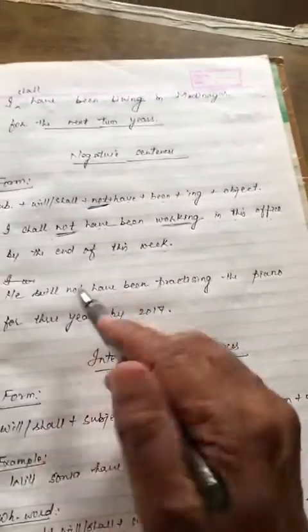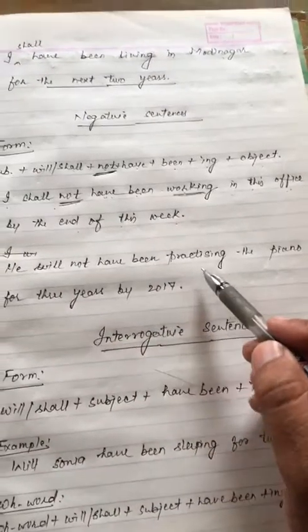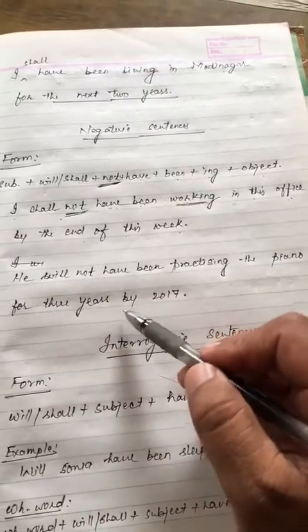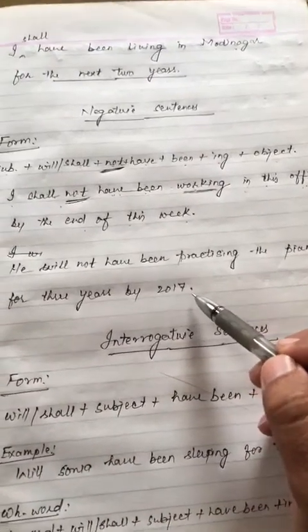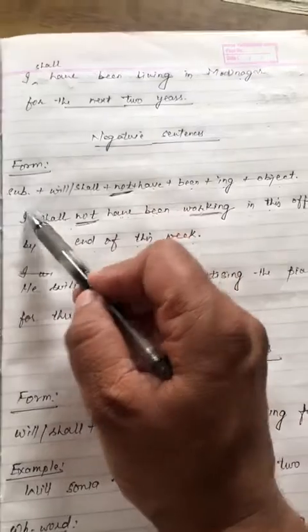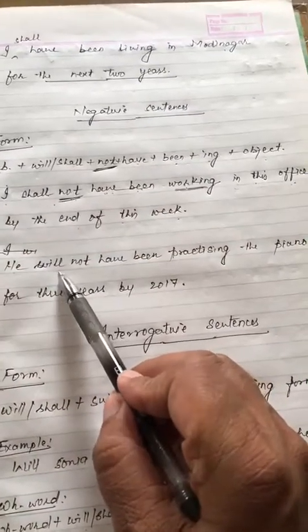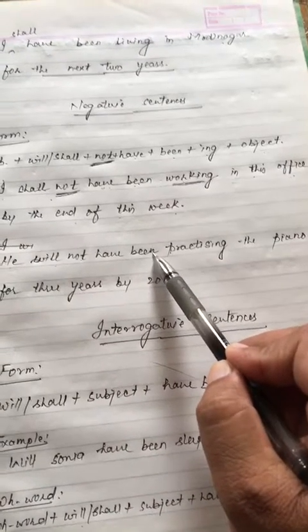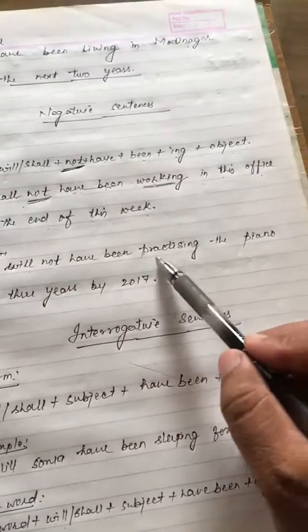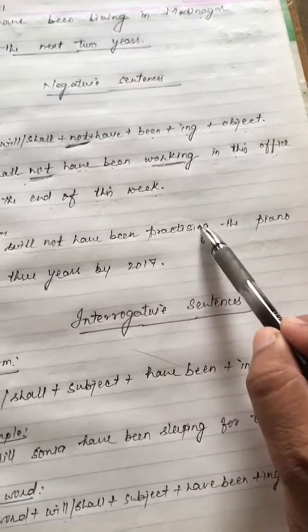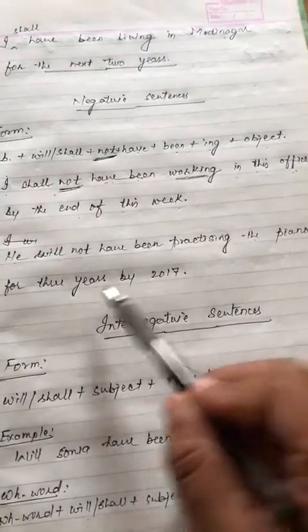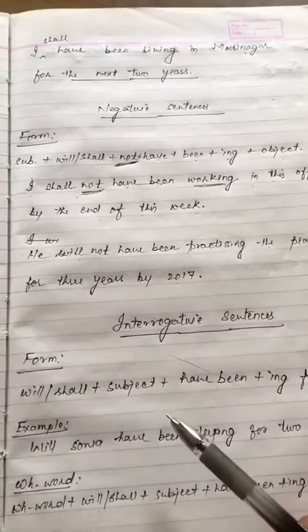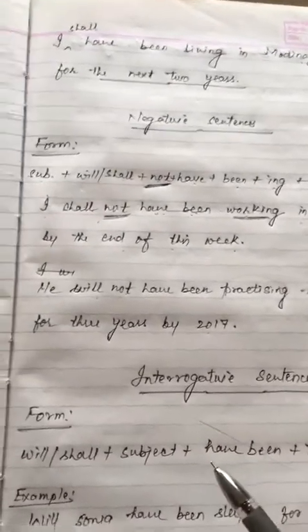Next example, he will not have been practicing the piano for 3 years by 2017. Again, he is your subject, then will, then not, then have been as a part of the helping verb, and then your ing form of the verb, then your object with a certain period of time. So these are the examples of negative sentences.